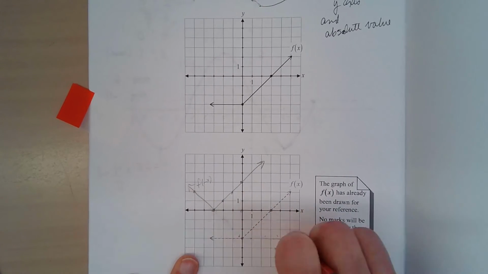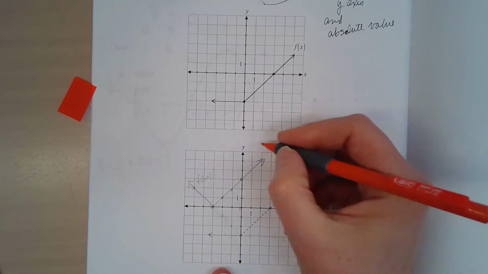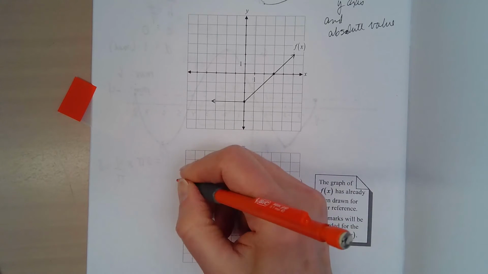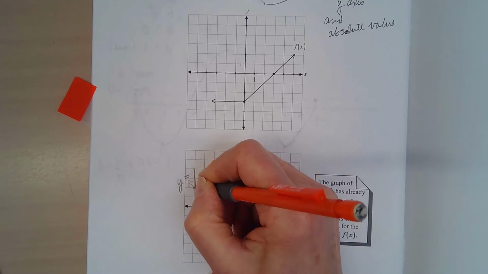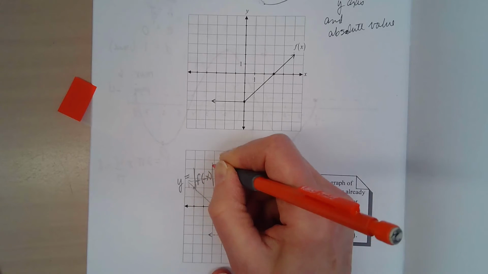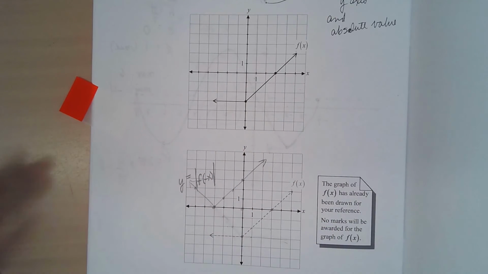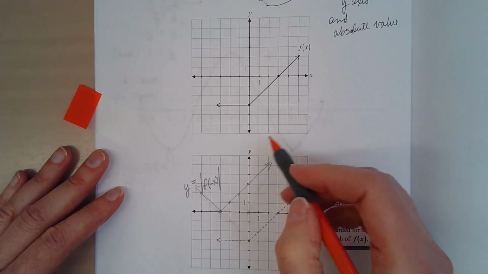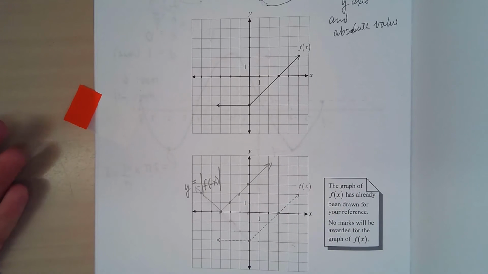I'm going to erase this because this is not my final answer. And I could have picked a few points and done a mapping as well, right? I could have picked a couple of points and then done my reflections that way.